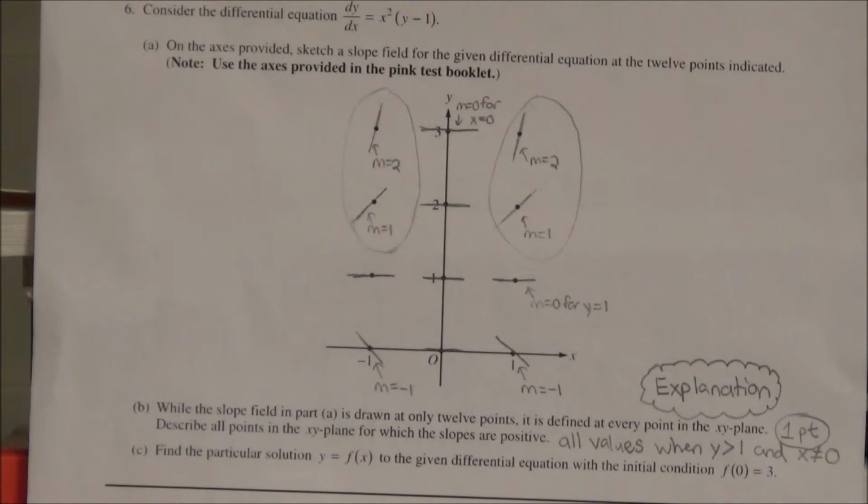Okay, so let's delve into part B of this FRQ. Part B says, while the slope field in part A is drawn at only 12 points, it's defined at every point in the xy plane. In this part of the FRQ, we have to describe all points of the xy plane for which the slopes are positive. As a good reminder, it is always good to underline or box the key elements of the problem to know what you're solving for. Looking at this at first glance, this part is actually pretty self-explanatory, as we are applying principles from part A into part B.